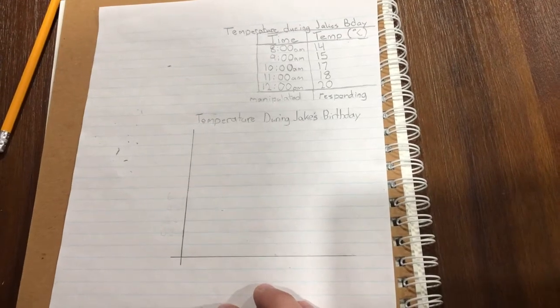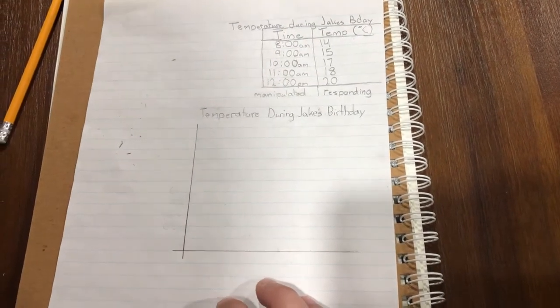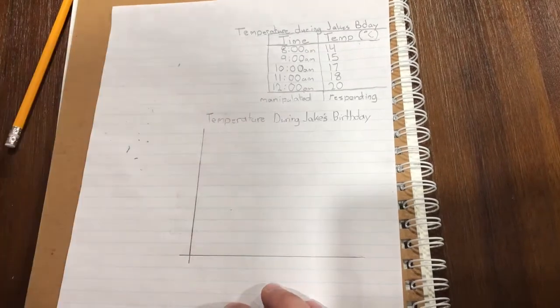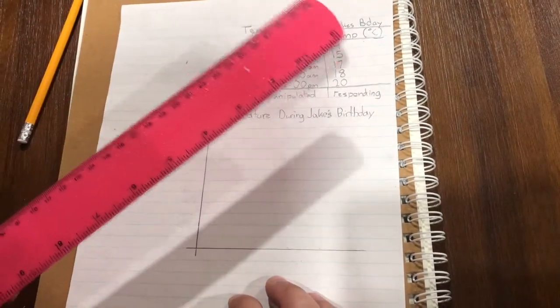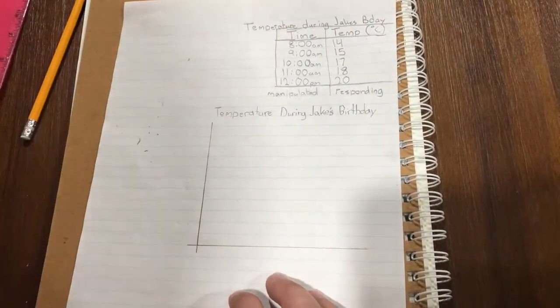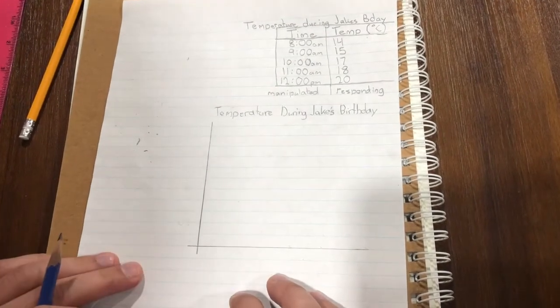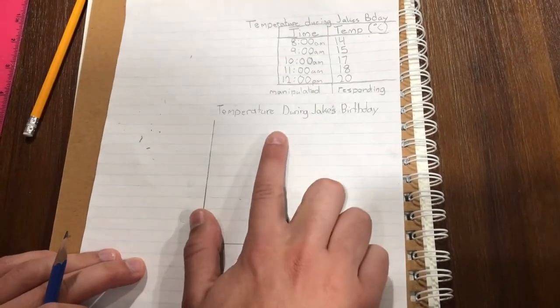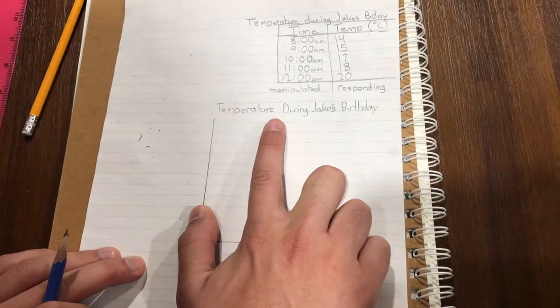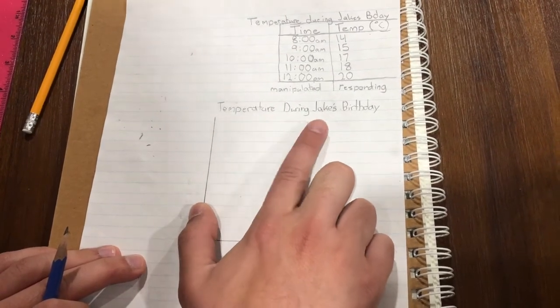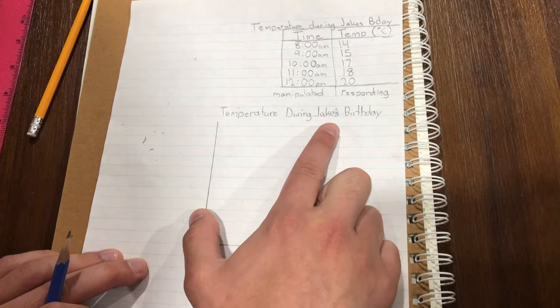Today I'm going to show you how to create a line graph. I've got my data written out neatly above me, and I have a ruler and a pencil to make sure that things are nice and neat. The first thing that you want to do is write your title on the top of your graph so we know what your graph is about. So this is about the temperature during Jake's birthday.